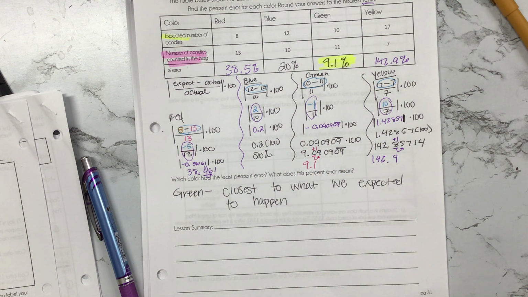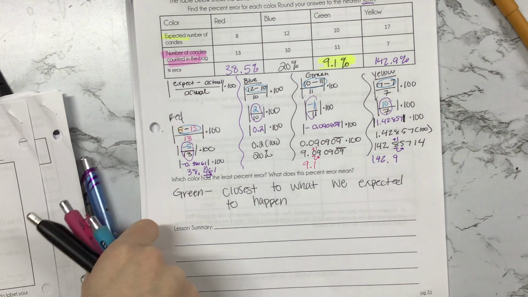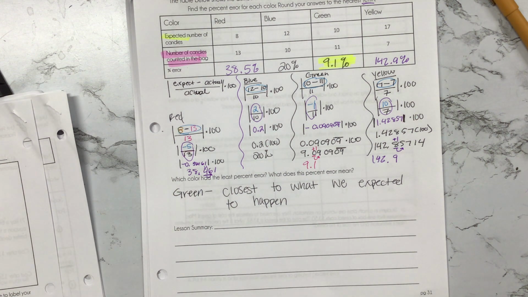So percent error lets us find how different it was from what we expected. And then kind of lets us see, like, was it close, was it not close? Right? Because if I'm dealing with really, really big numbers, sometimes it's hard to tell how close it was. So percentages just let us compare that.